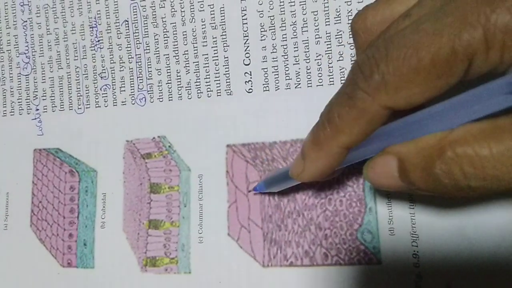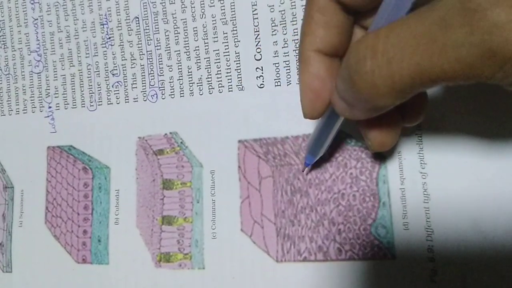And the main function of the stratified squamous is to tolerate the frictional force, that is external frictional force, and protect the internal organs. This is all about the types of the epithelium and the epithelial tissue.